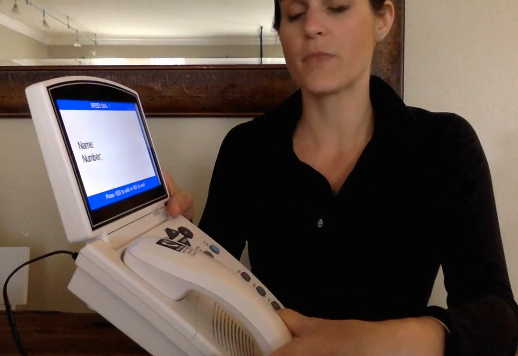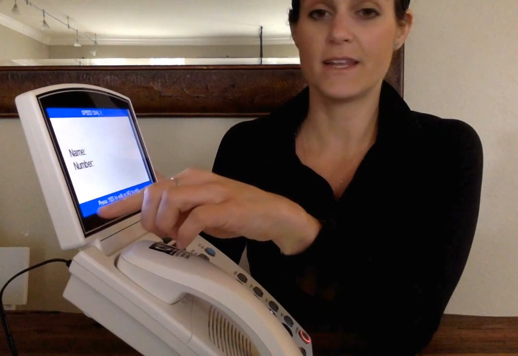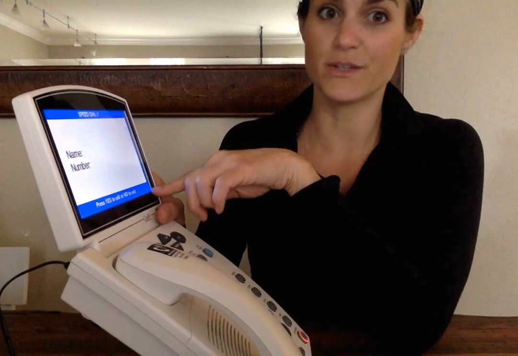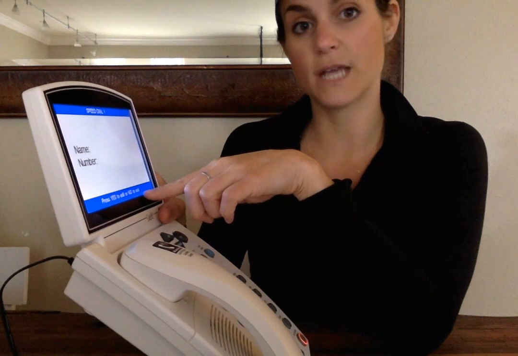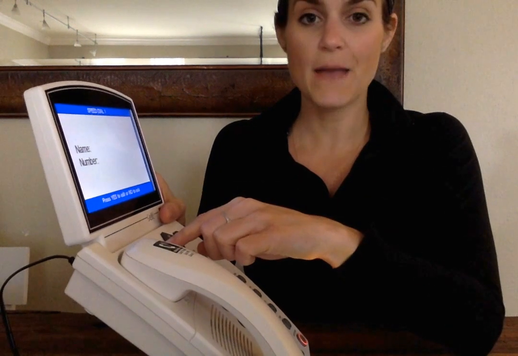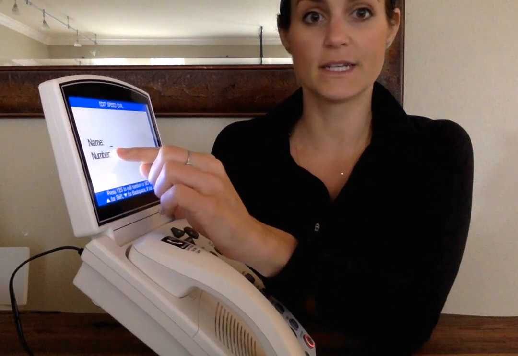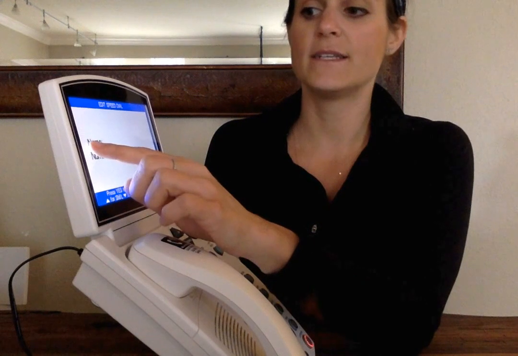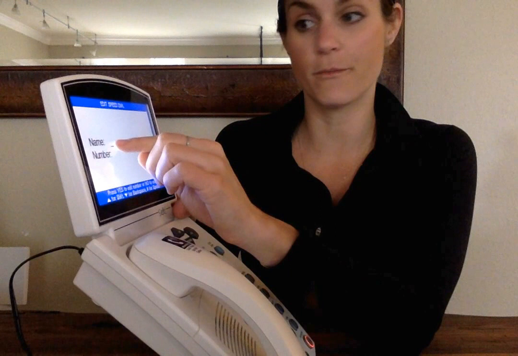So you hit the button that you would like the number saved into. I'm going to try to tilt this so that everyone can see it. But it will ask for a name and then a number. And at this blue line, the blue always tells you what to do. It says press yes to edit or no to exit. So if I press yes, you'll see this little line pop up, this little cursor, and it's showing you where it's about to put information.